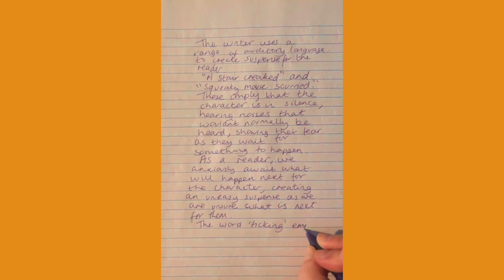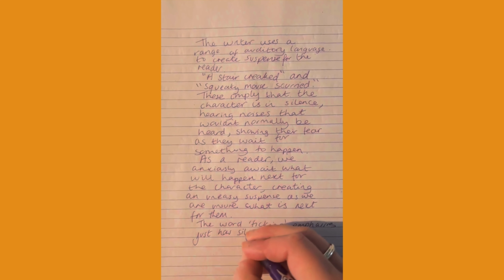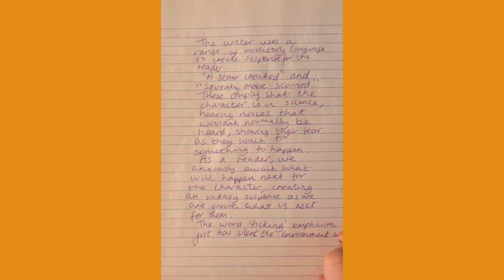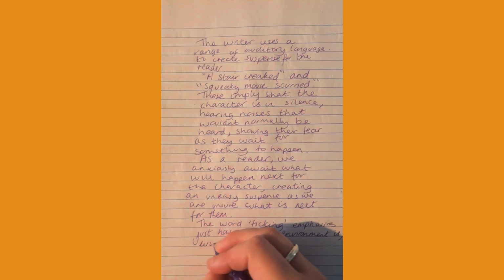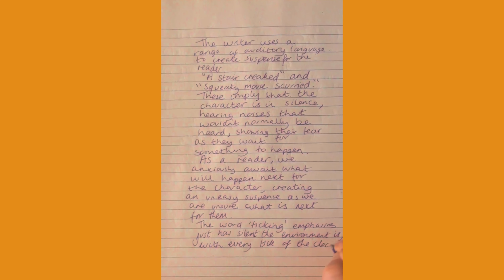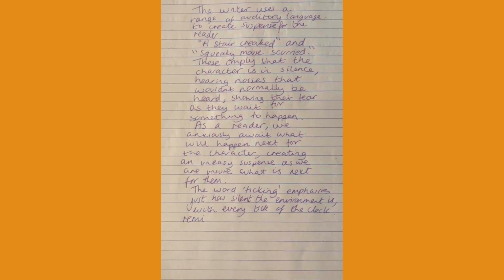So the word ticking emphasises just how silent the environment is with every tick of the clock, because that is what's ticking, remember. And this is where we start to be a bit like superheroes, because now you can think, as I said, as your superpower, you can think about, well, what does that make me think of? Now, for me personally, the ticking of the clock, it's almost like their heart beating. And if that character is really afraid, they're in suspense, then we're definitely in suspense. And that is what the writer wants.